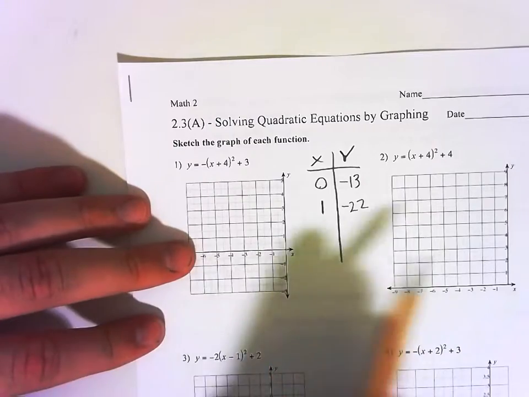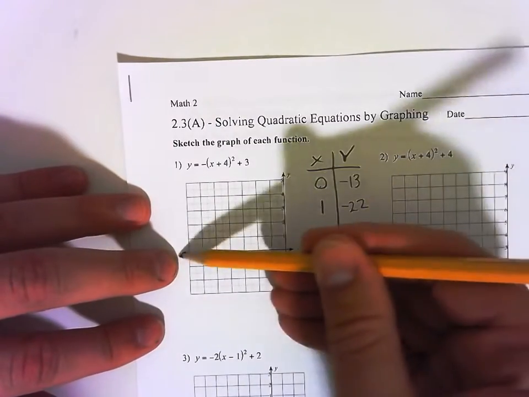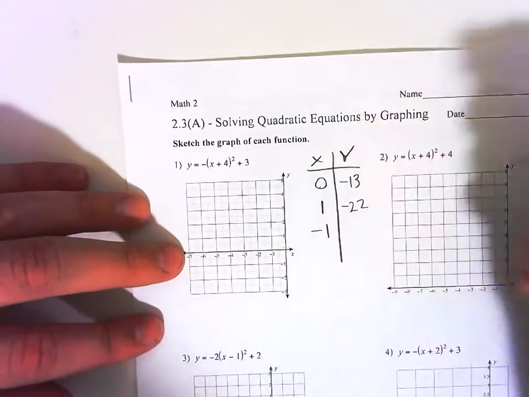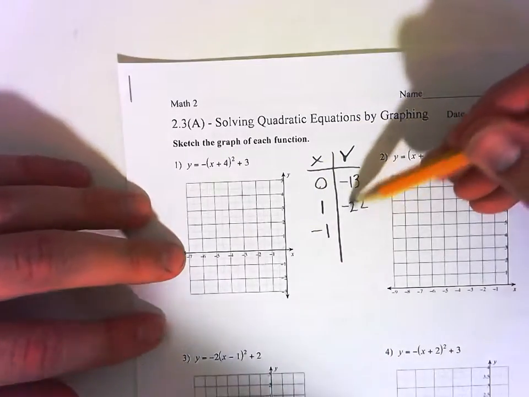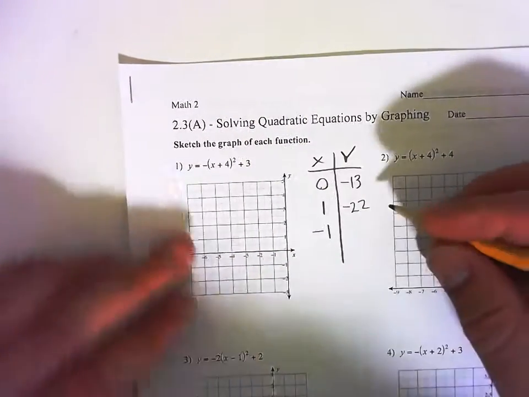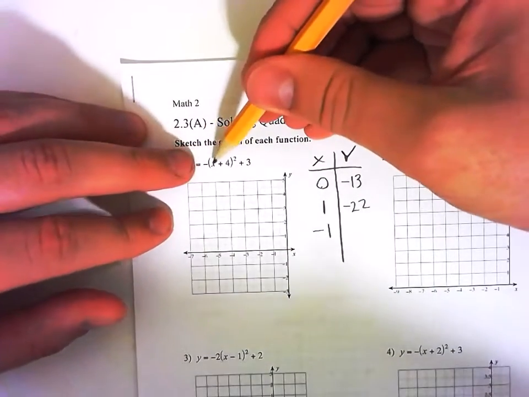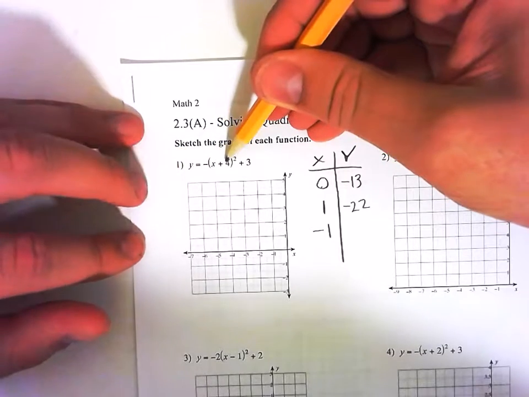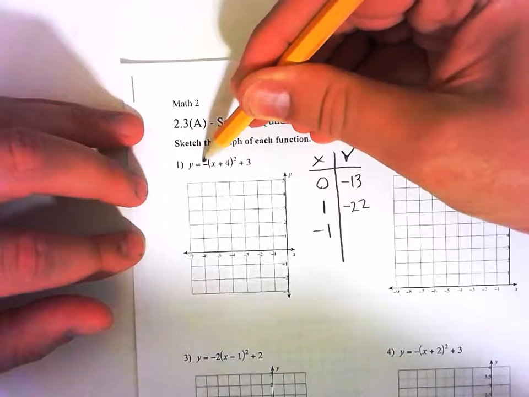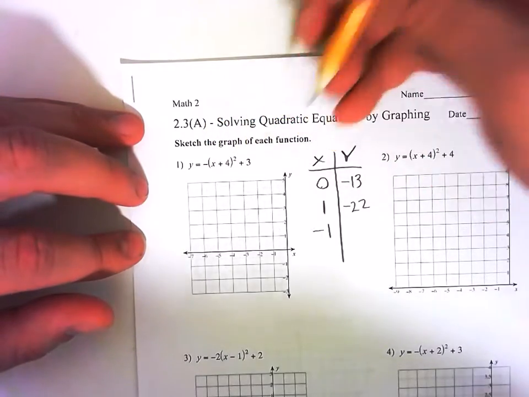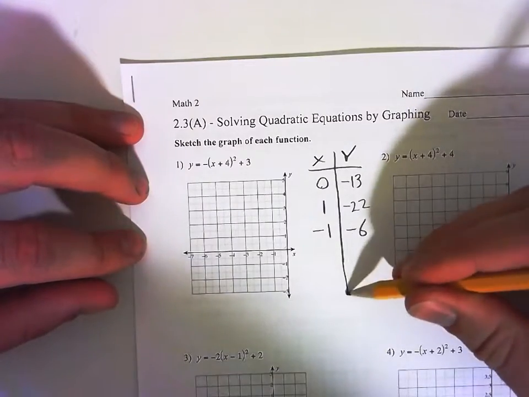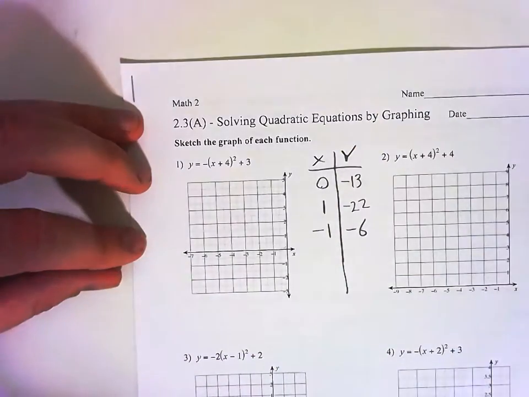Oh, that's getting on the positive side, but I need these negative numbers. So let's try negative 1, because this is getting too low. We want to be where it'll show up on the graph. So negative 1 plus 4 would be 3. 3 squared is 9. So negative 9 plus 3 would be negative 6.